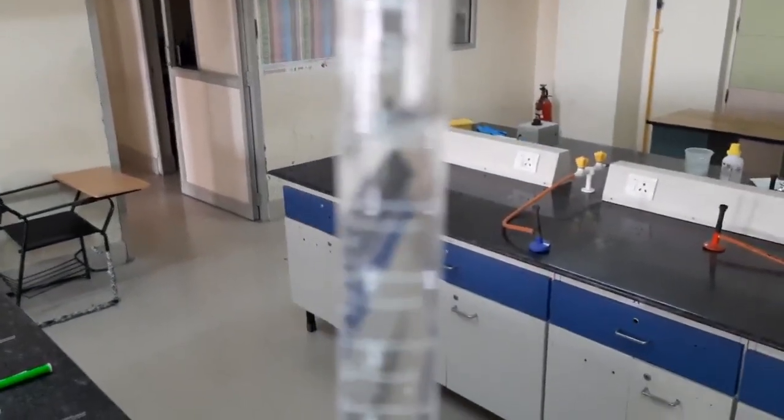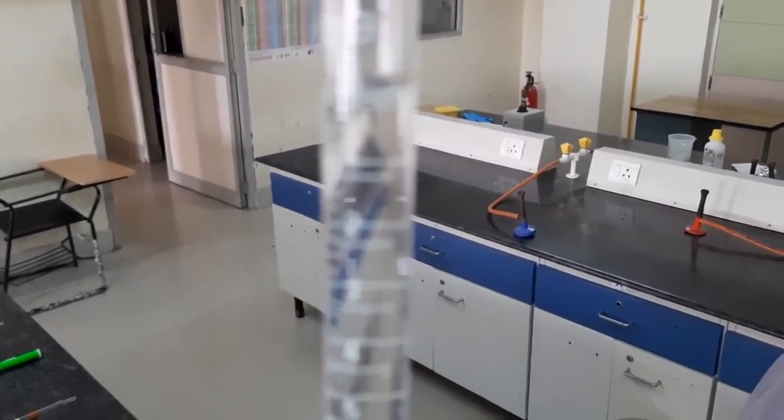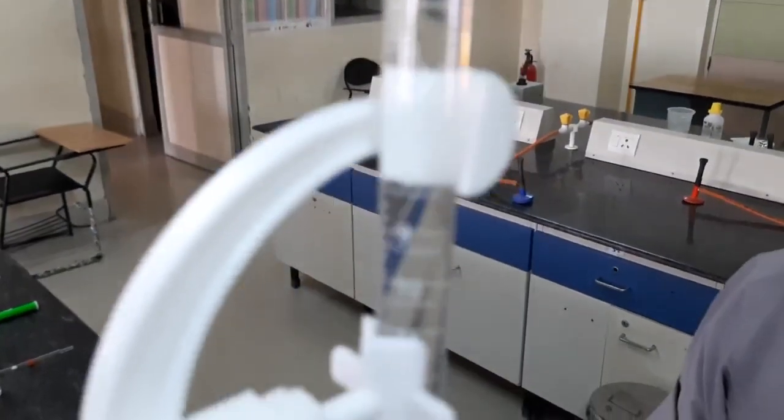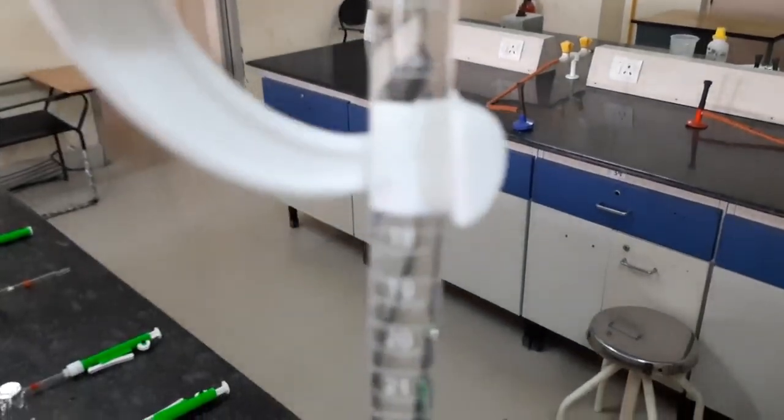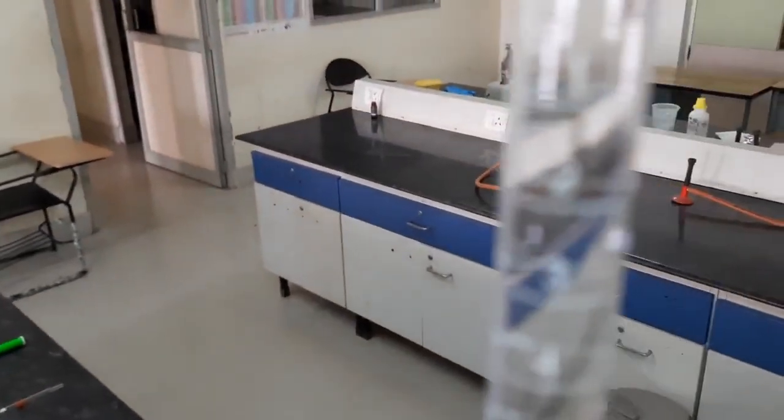Ensure that the burette is completely and neatly filled, and see that the initial reading is set.